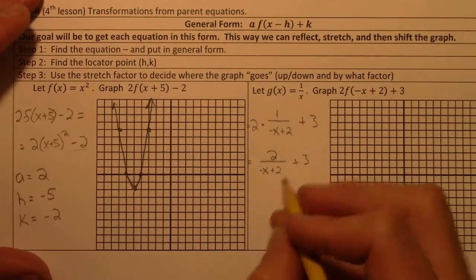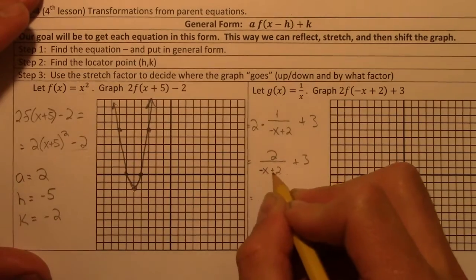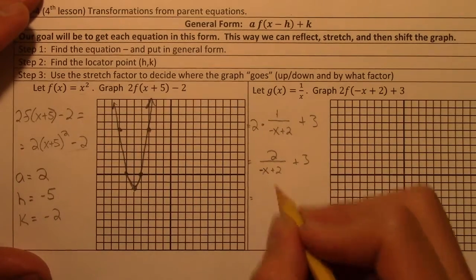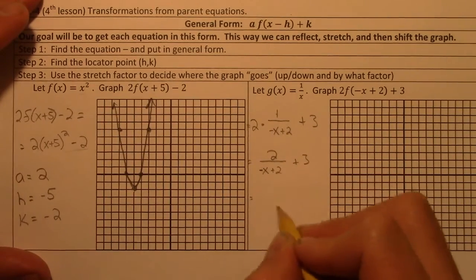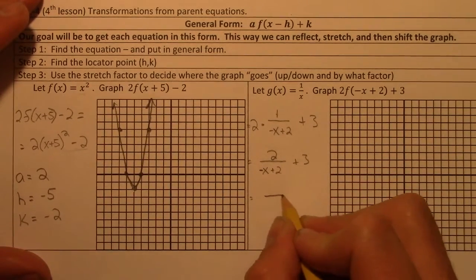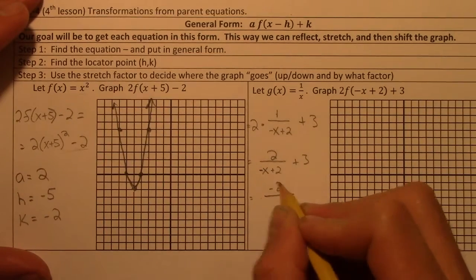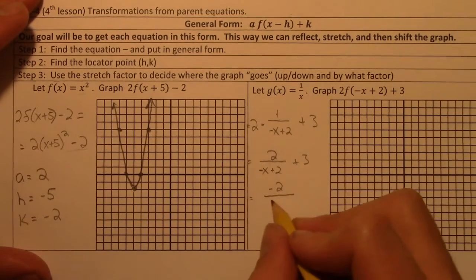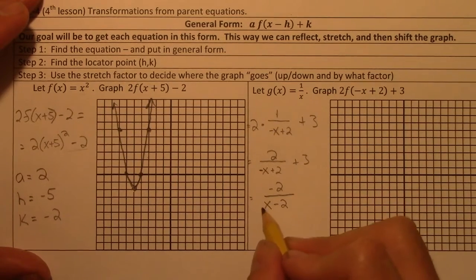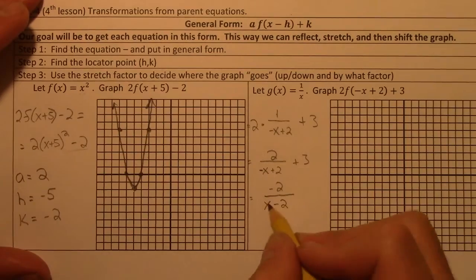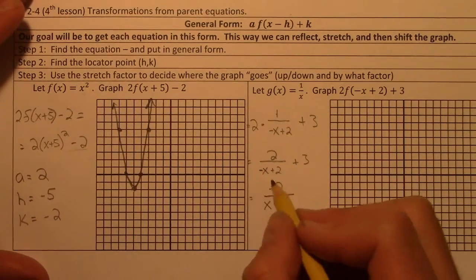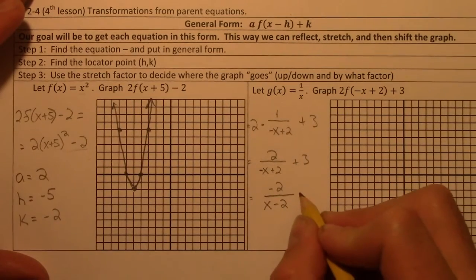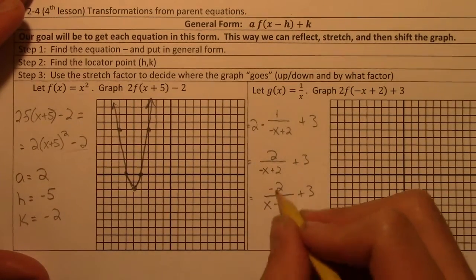And in order to get the proper locator point and to get rid of this negative sign, if I factor out a negative from the bottom and have it go to the top, I can have the negative 2 there. But then in order to make sure that this is the same, I would have to have this happen. So I factored out a negative 1 down here so that it's really like there's a negative 1 multiplied times it, right? So I'm multiplying times negative 1 over negative 1. And that would cause this to happen. So still plus 3. That's just on this part, all right?